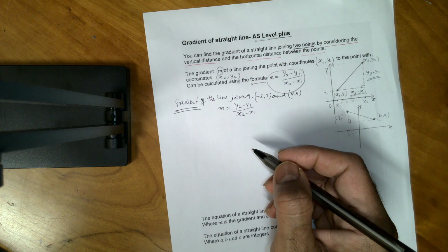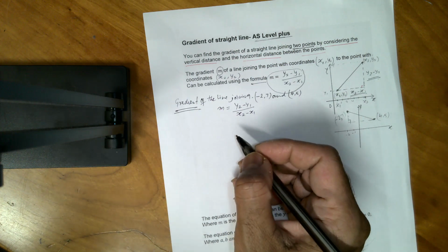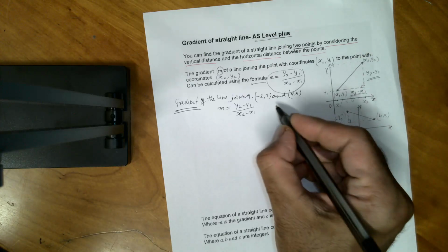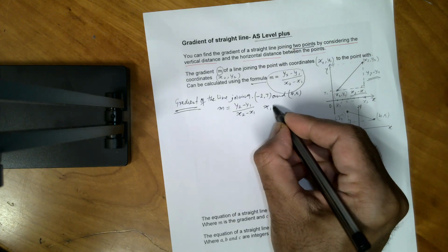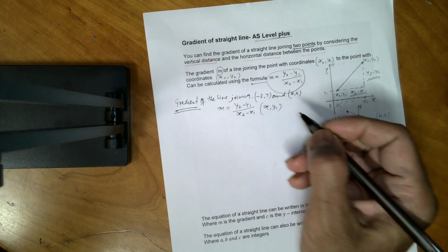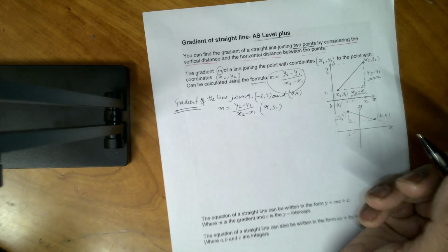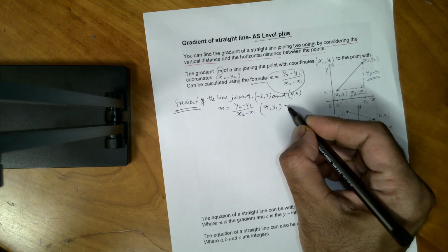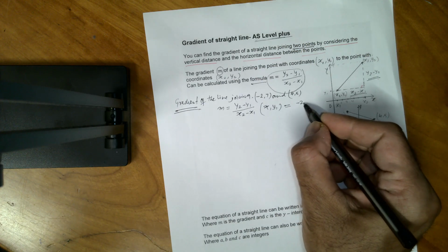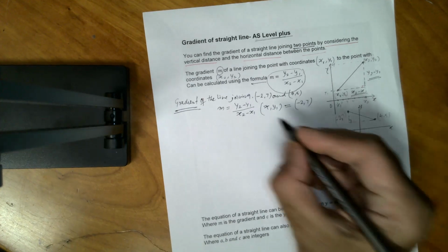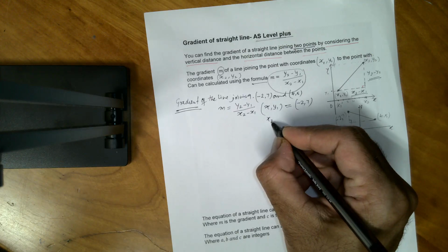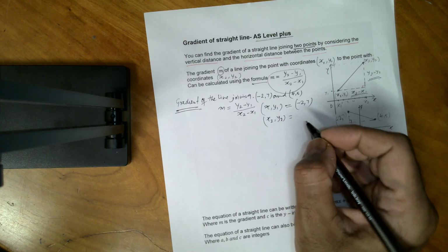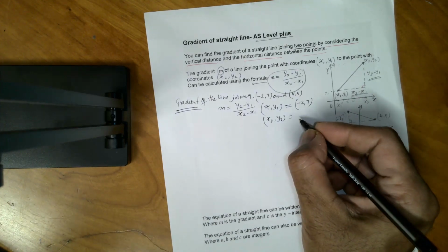By using this formula, what do you exactly have here? First we need to write the coordinates. So that's the best way of doing it. That is your -2 and 7 for x1 and y1, and your x2 and y2 is 4 and 5.